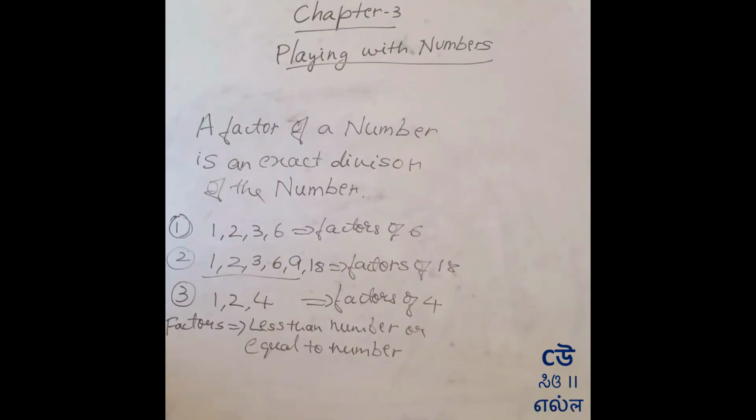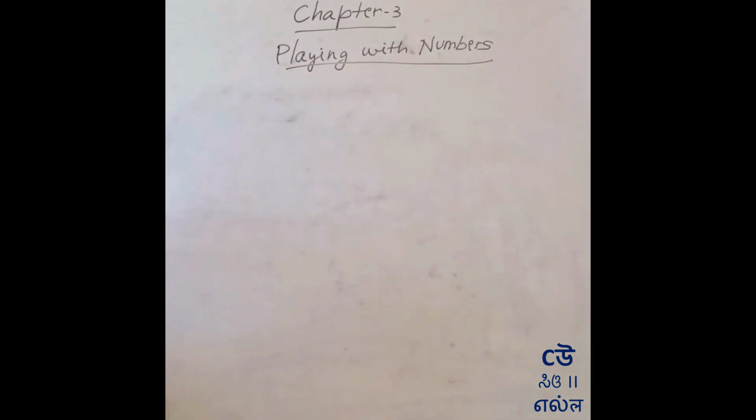So next let us play one game, children. So let us see what is that. If you have one friend with you, you can play the game with him or her. This is a game to be played by two persons, say you and your friend. For example, I'll consider them as A and B.